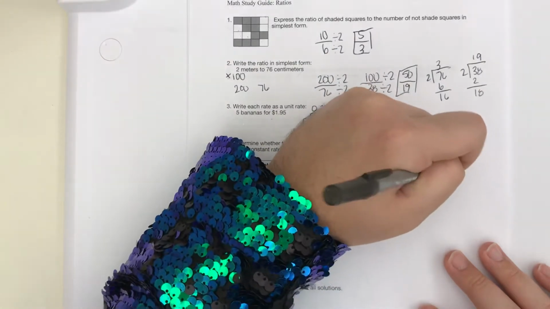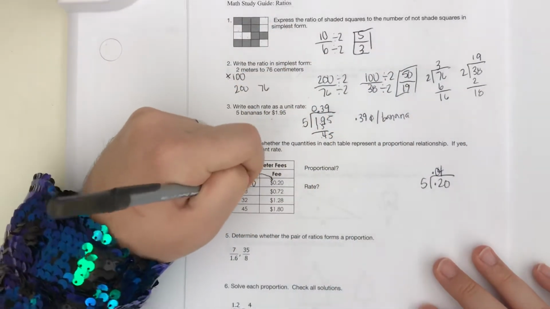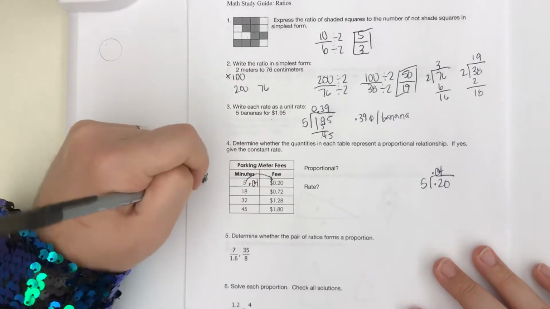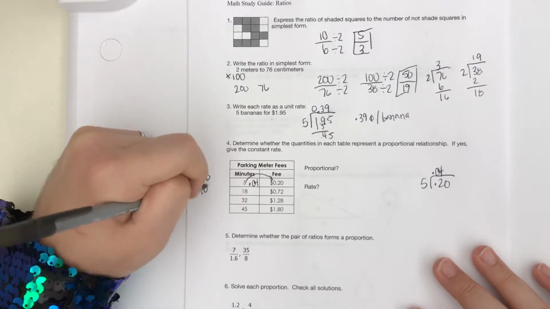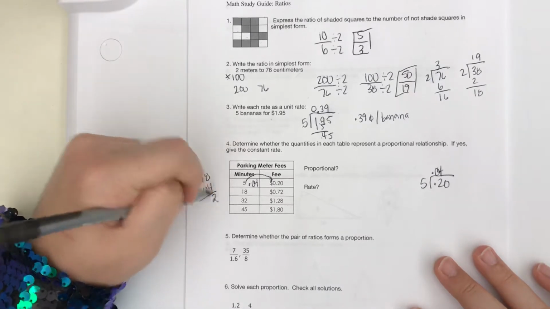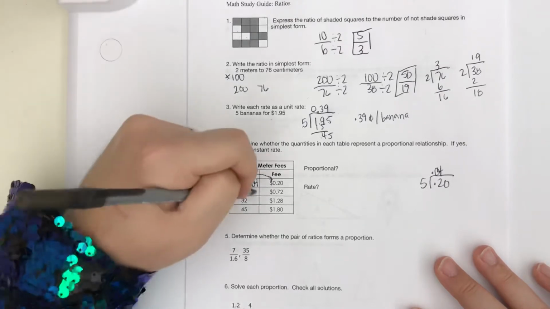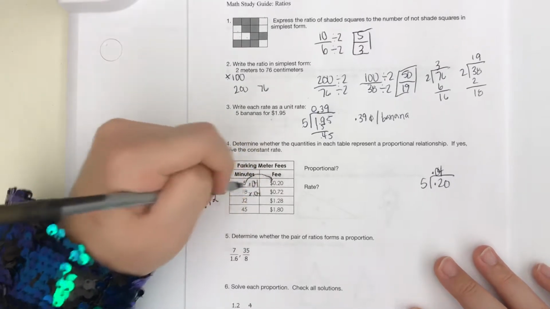Should be 0.04. Then I'm going to multiply that 18 by 0.04. That is 0.72. I moved it twice, so that is still 0.04.